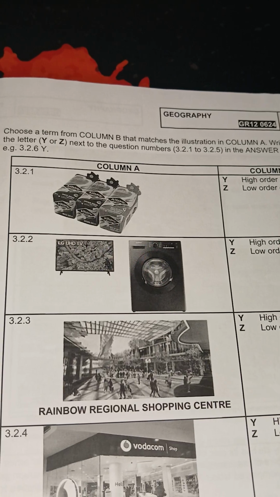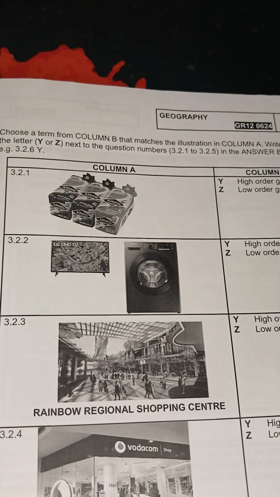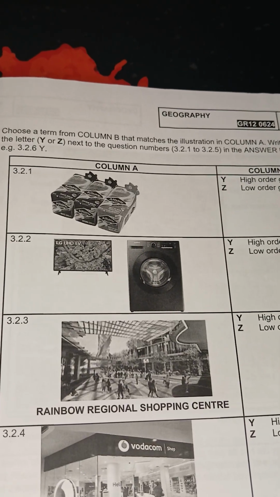Whereas large high order functions obviously have a bigger threshold, which means they need a bigger market share in order for them to become profitable. That's basically what we are talking about. When you talk about the range, we're talking about the maximum distance from which a good or service can draw its customers, which means you are prepared to travel a long distance to buy a high order good than you are prepared to travel a shorter distance to buy lower order goods. Of course, you just travel a smaller distance, you buy a loaf of bread, those basic necessities. But if it's high order, obviously you are prepared to travel long distances.